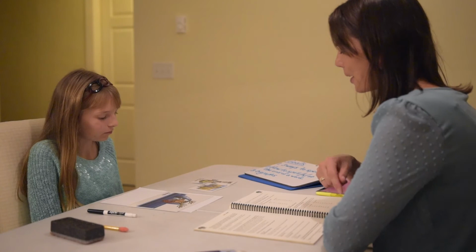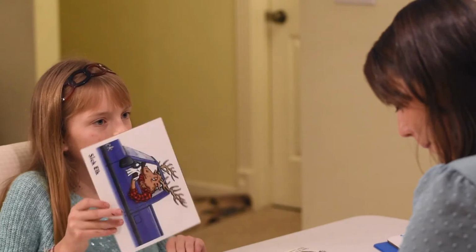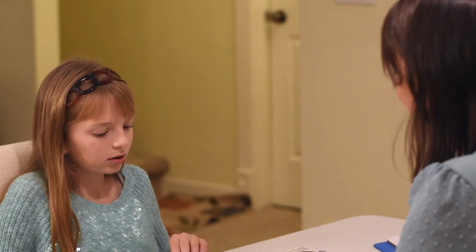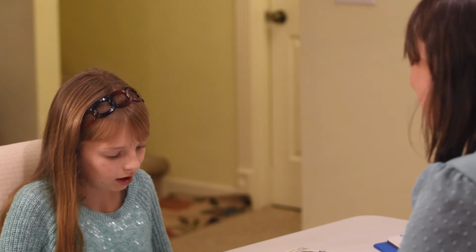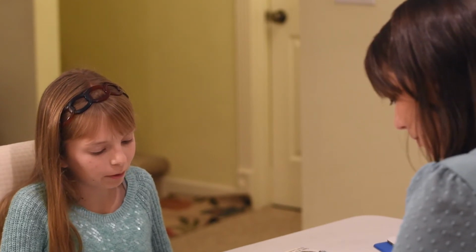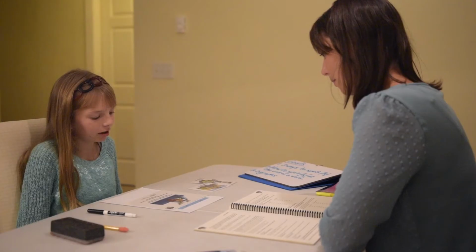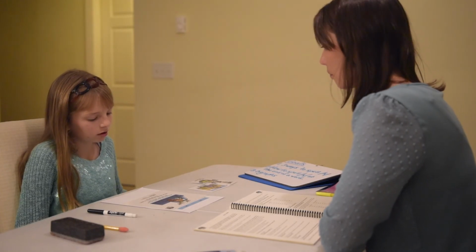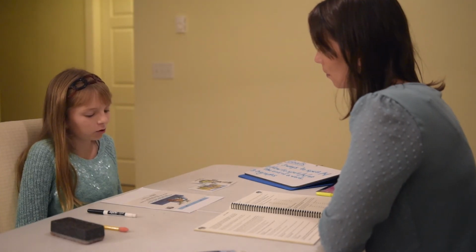Good. Nice work. Flip this card over and go ahead and read the rule out loud to me. At the end of a word, always spell K with a CK after a short vowel. Other words use K.